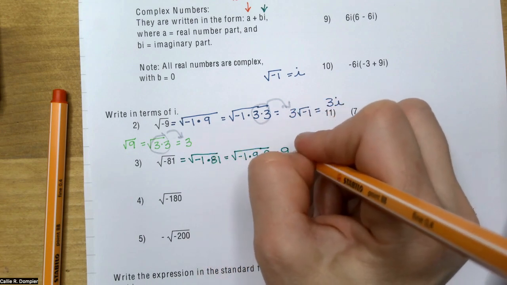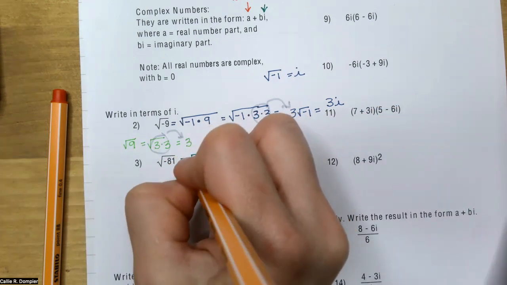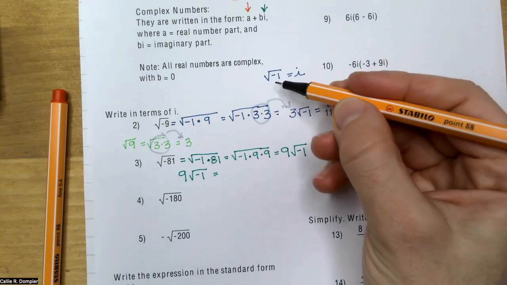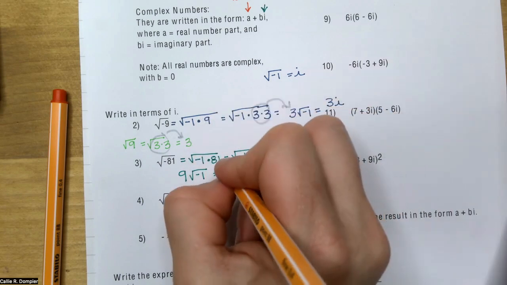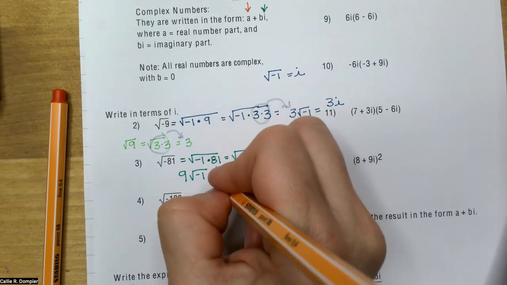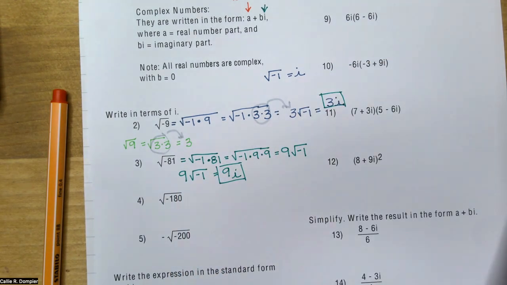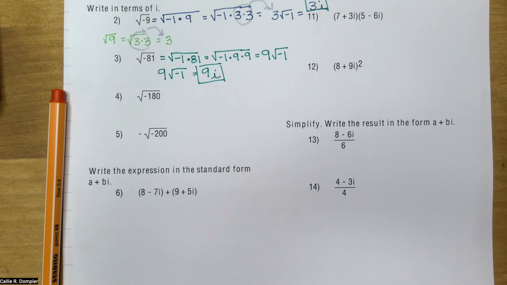So the 9s come out. Square root of -1, 9. How can I change the square root of -1? I can call it i. So that's just 9i, and that's my final answer. So this one's 9i. This one's 3i. Good? All right, the square root of -180.